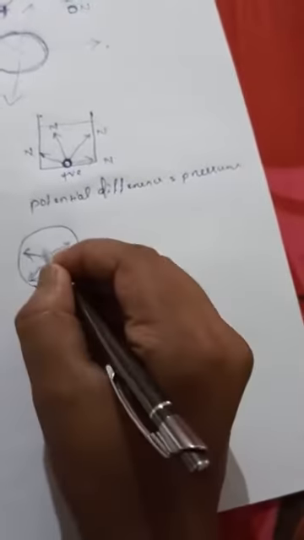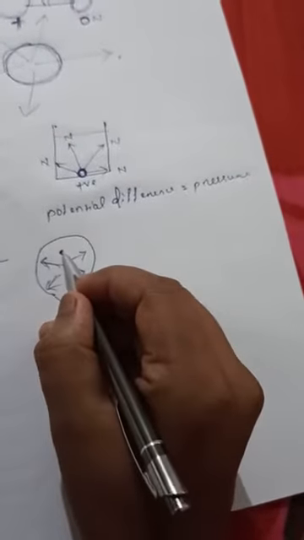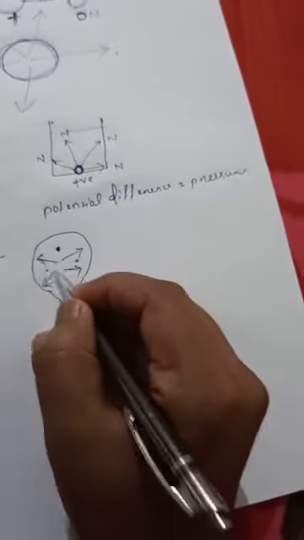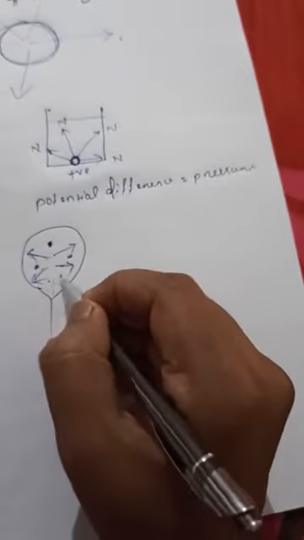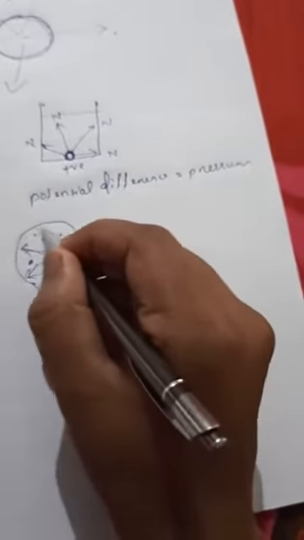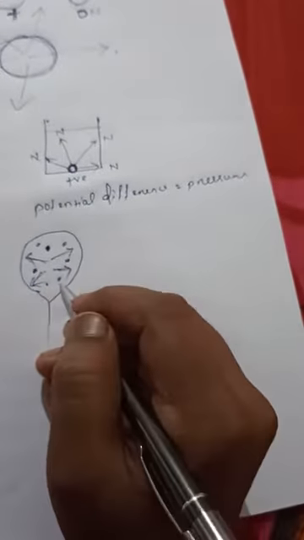But if one air particle is here, it cannot feel the pressure. Suppose here is another, it feels the same. All these air particles feel the same amount of pressure in this area. That means there is pressure, but no pressure difference.